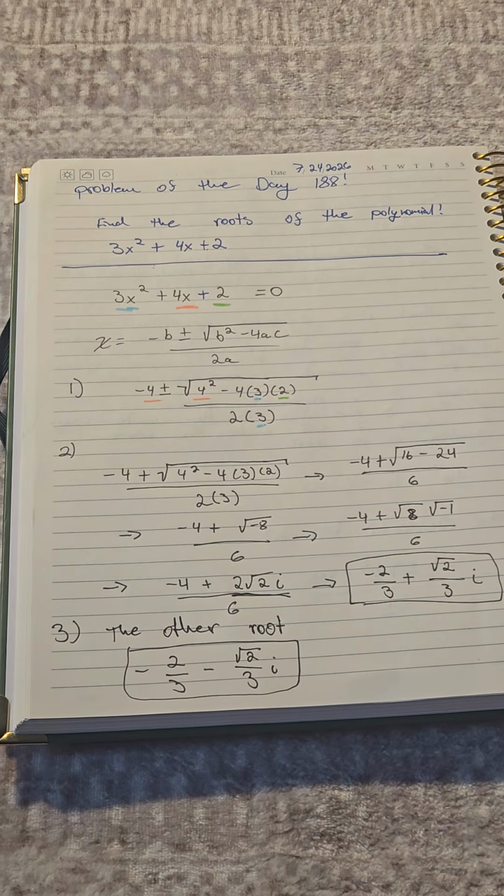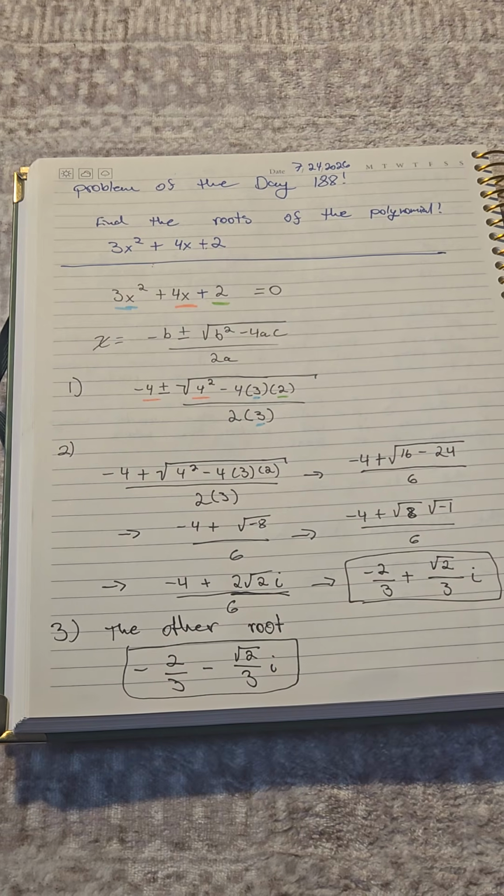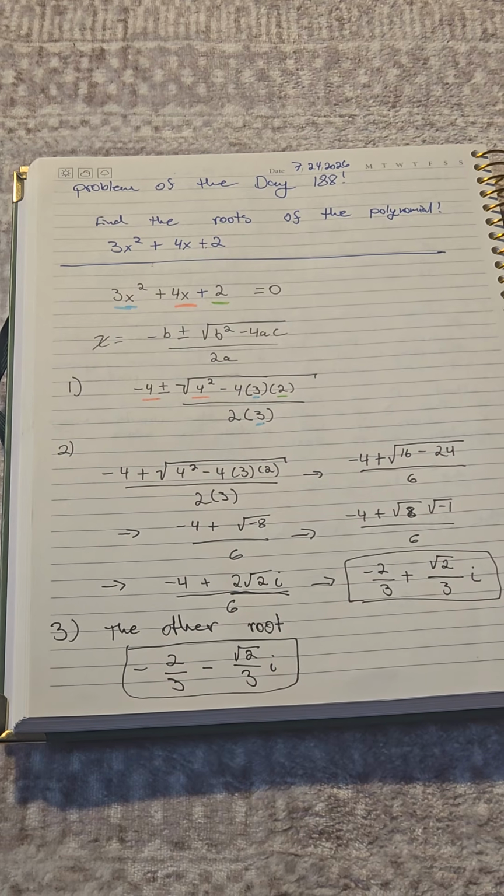So I hope that helps on how to use the quadratic formula. This was kind of a more complicated problem due to the imaginary numbers that this created in the roots.